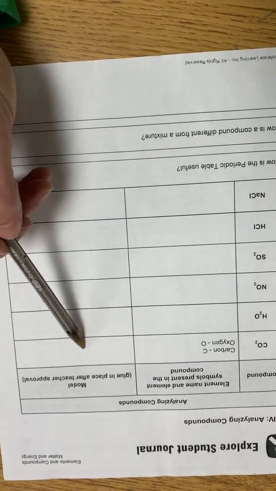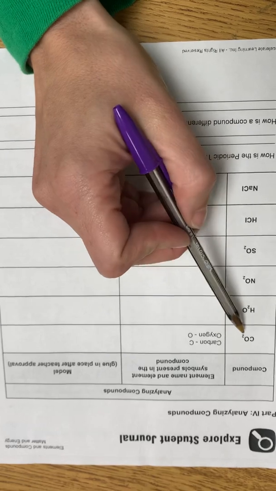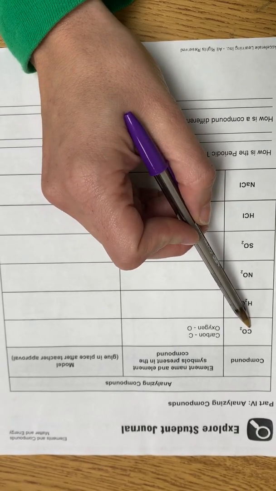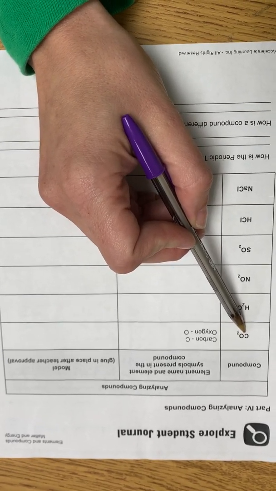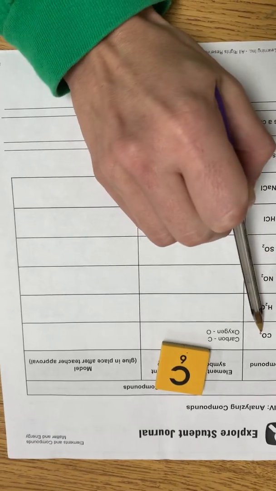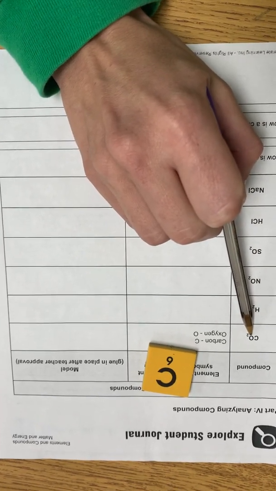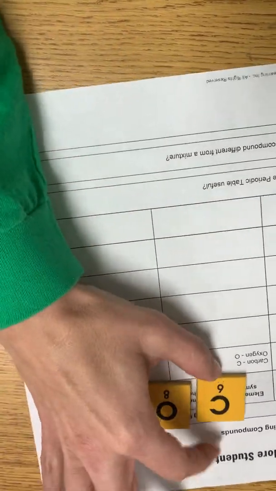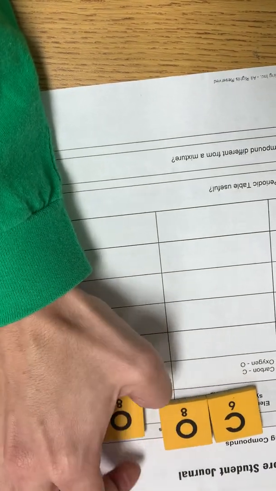Now, when I get to this side, the model, I'm looking at the number of atoms for each element. So this is where the number comes into play. The C right here has no number directly beside it, so it's an understood 1. So there's 1 carbon atom. And there's a subscript 2 beside the oxygen, so that means there are 2 oxygen atoms in this compound. That's how you would build this compound.